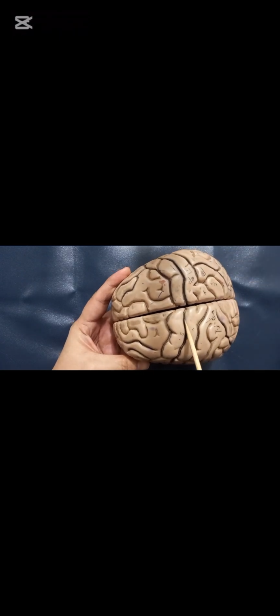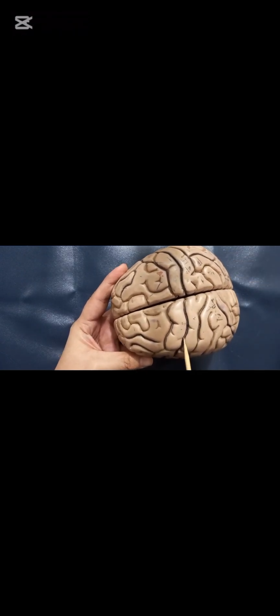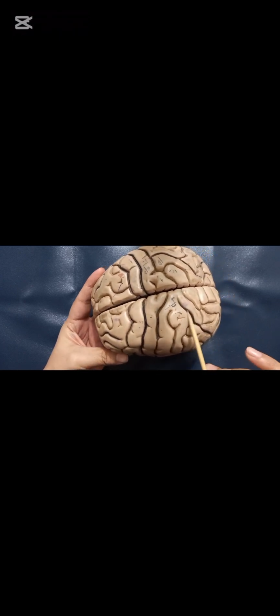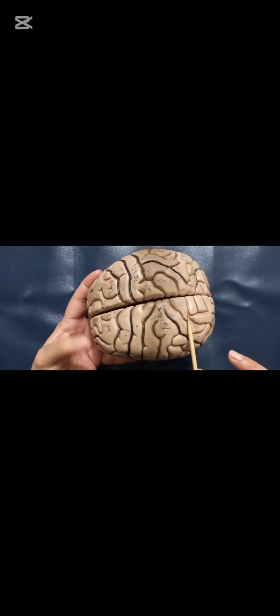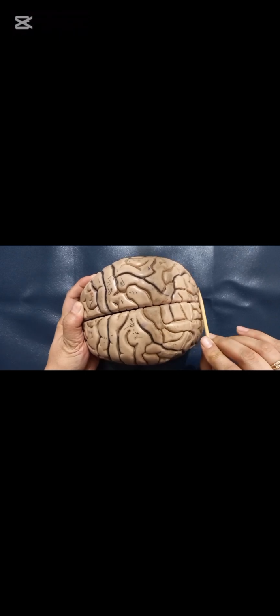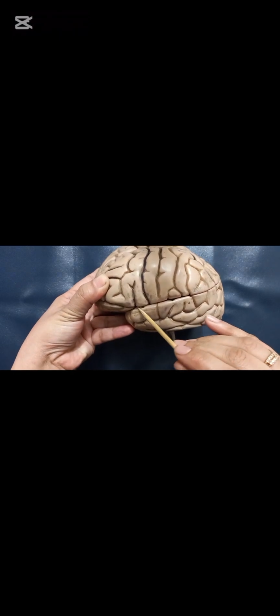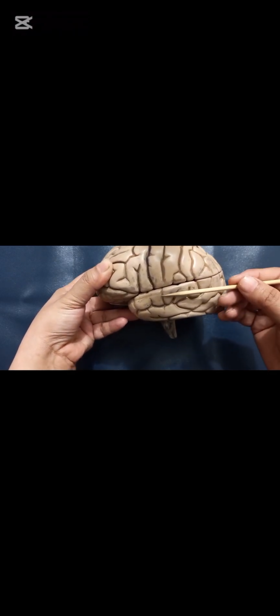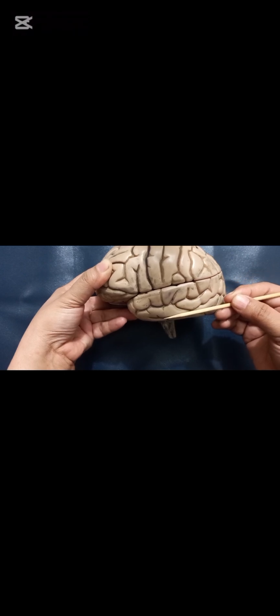And due to this central sulcus, anteriorly this whole area is known as the frontal lobe, while posterior to the central sulcus this part is the parietal lobe, and then more posteriorly this one is the occipital lobe. Then on the lateral surface, here you can see this one is the lateral sulcus, and below the lateral sulcus this one is the temporal lobe.